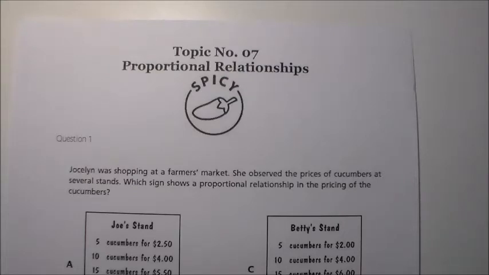Okay, topic number 7, proportional relationships. Question 1. Jocelyn was shopping at a farmer's market. She observed the prices of cucumbers at several stands. Which sign shows a proportional relationship in the pricing of cucumbers?